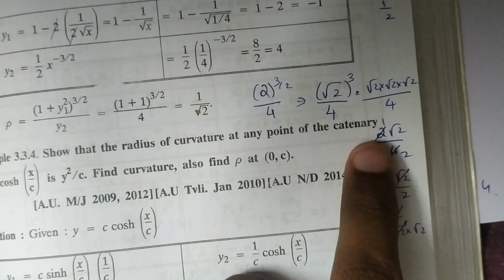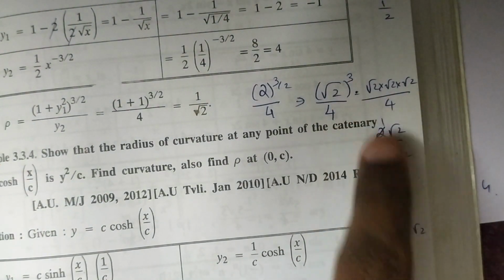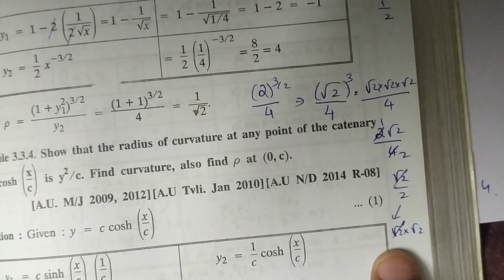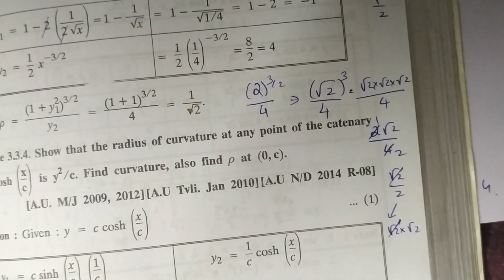So root 2 will give you 2. Root 2 divided by 4. If you cancel, you will be getting root 2 divided by 2. I can write 2 as root 2 into root 2. This root 2 will get cancelled. So you will be getting 1 by root 2.